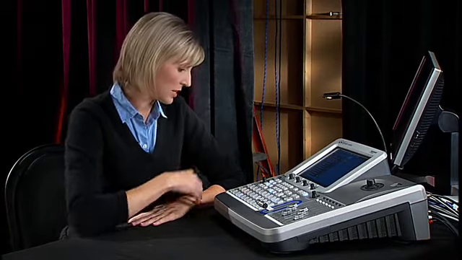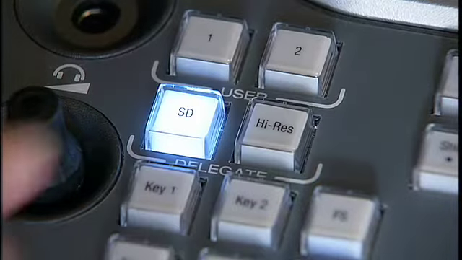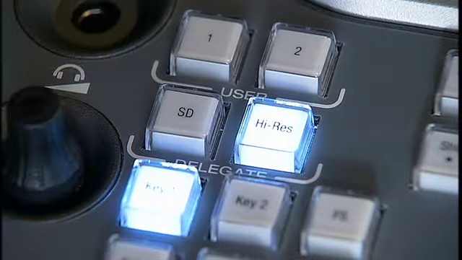Now, you may have noticed that I keep saying SD input number 2, rather than just input number 2. This is because, as you may remember, there are both standard definition, or SD inputs, and high-res inputs on the back. And this brings us to our next group of buttons. By choosing SD or high-res in the default 2 ME mode, you are choosing which input you are selecting with the program and preview rows.